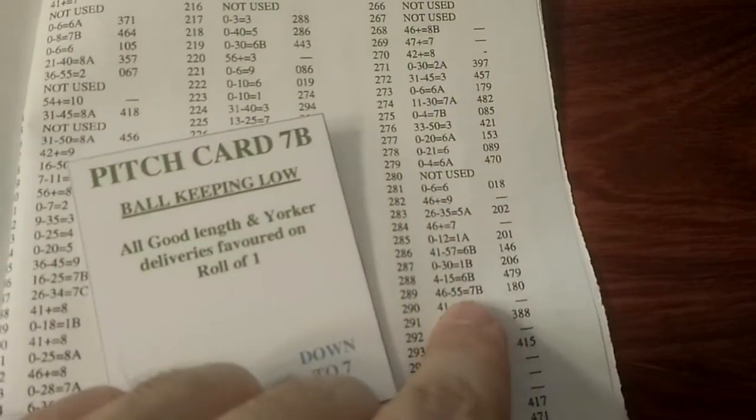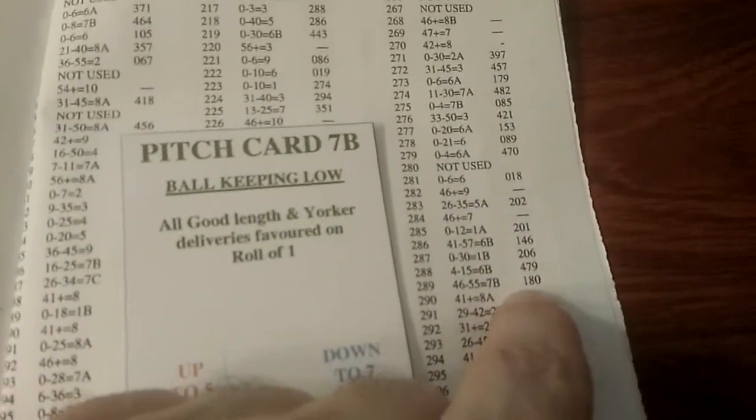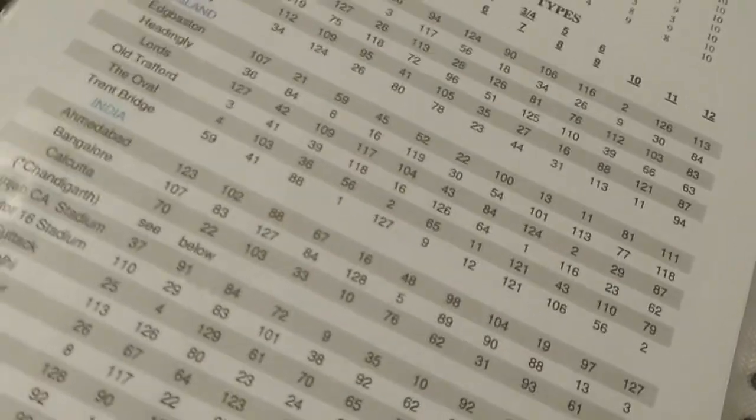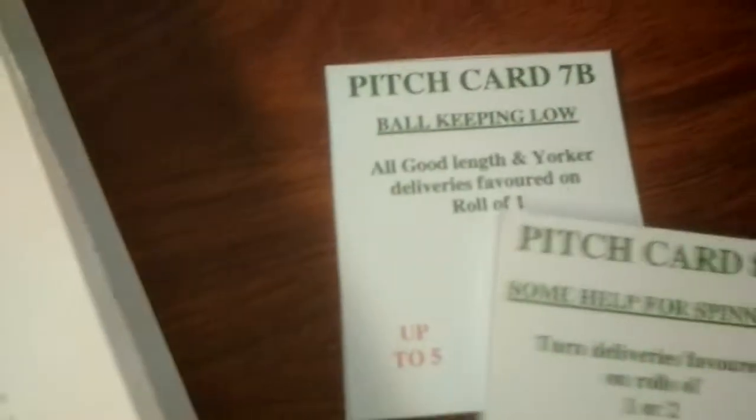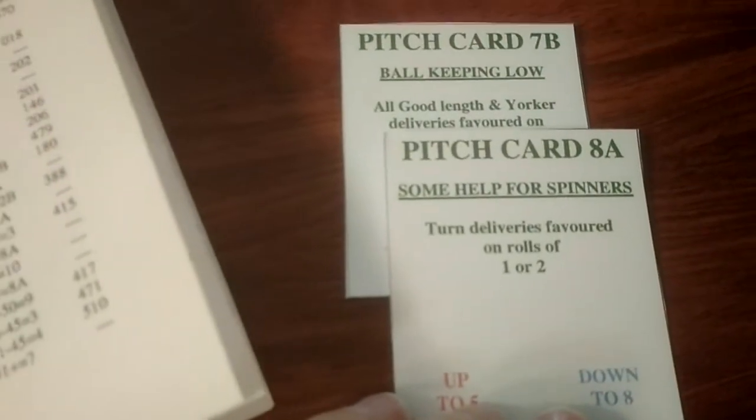And then if you get past 55, 56 plus, you go to pitch count 180. So you can see how the pitch conditions are changing quite a lot. I'm going to try and find 180 here. It's a bit folded. And basically this one says 56 plus, so for the rest of the match, it's going to be an 8A. And I'll see if I can find an 8A over here quickly. Or not quickly. There it is. And basically that ball keeping low has then started to give help for the spinners for the rest of the match.